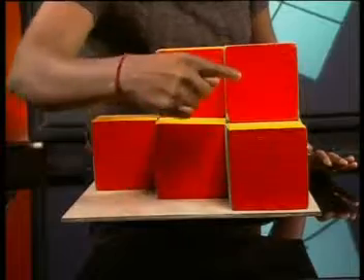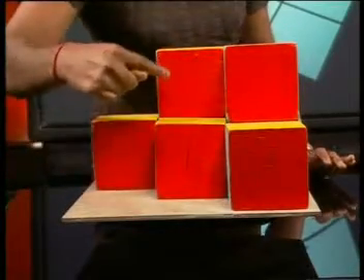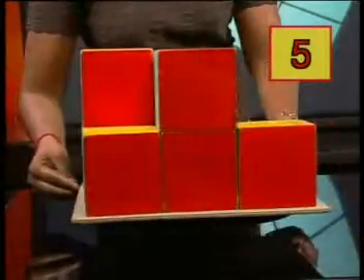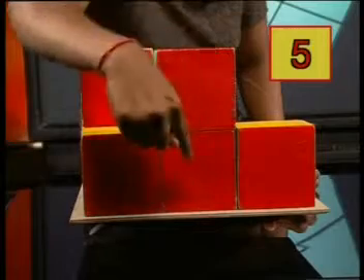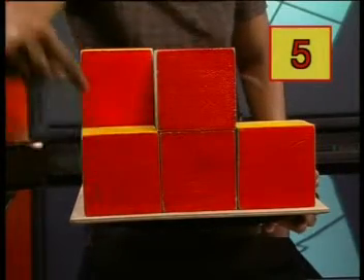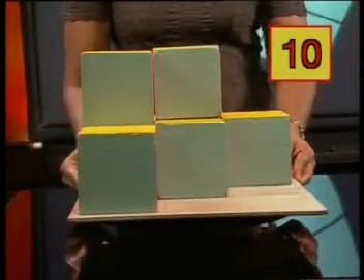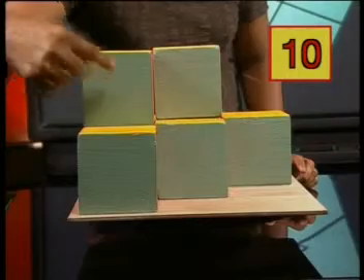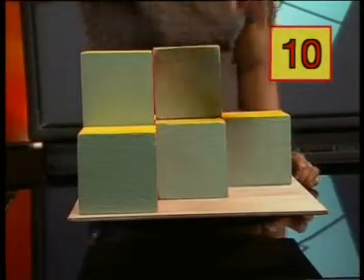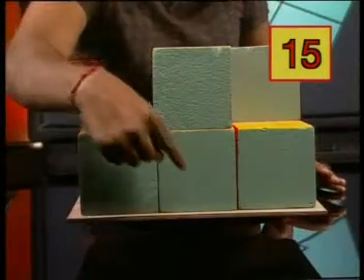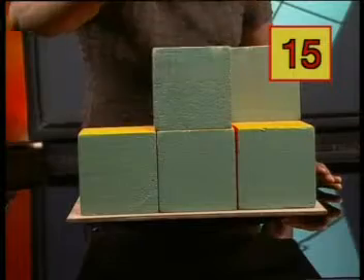To find the surface area, we need to count the number of surfaces. We count 1, 2, 3, 4, 5 surfaces in the front view. Let's have a look at the back view. We've got 5 surfaces as well. Now let's have a look at the side view. 1, 2, 3, 4, 5 surfaces. And the other side? 1, 2, 3, 4, 5.